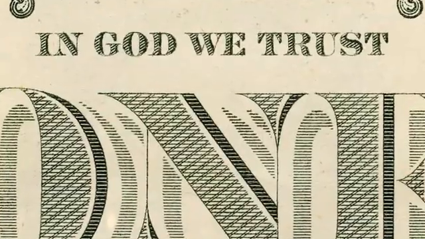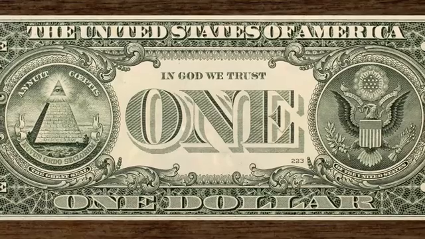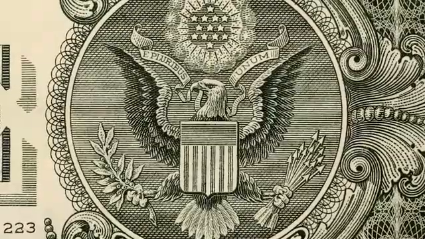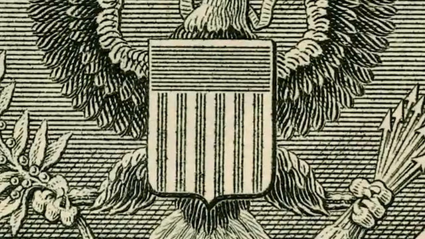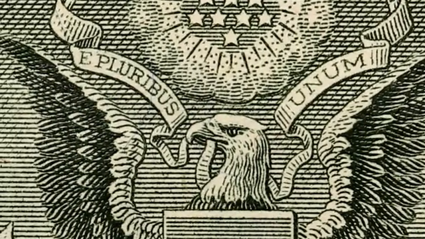"In God We Trust" was adopted as the official motto of the United States in 1956. Those two circles are the two halves of our national seal, and 1 is the number of dollars that the piece of paper is worth. This is our national bird holding our national shield. The shield looks like our flag, but it's missing the stars. That ribbon the eagle is trying to eat says "E pluribus unum," which is Latin for "out of many, one."